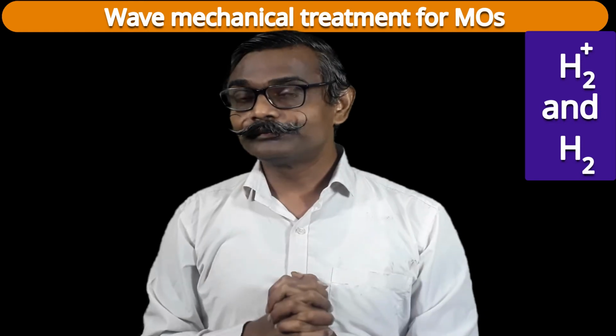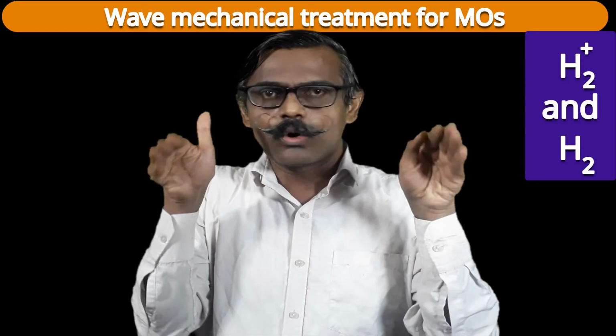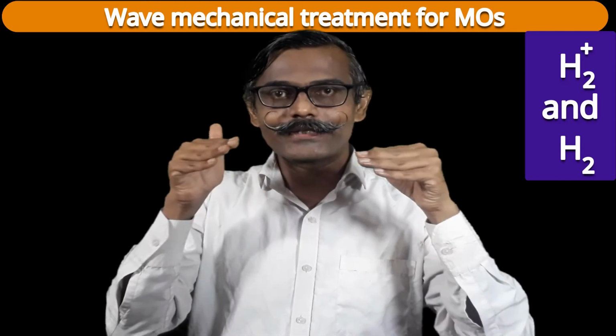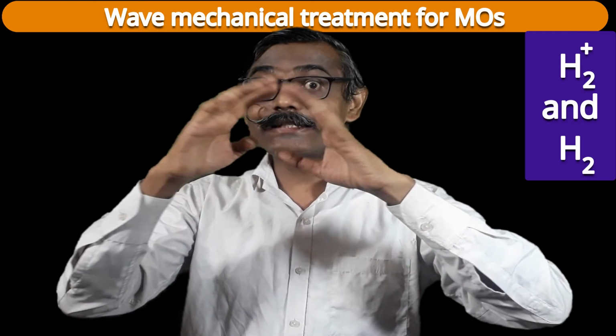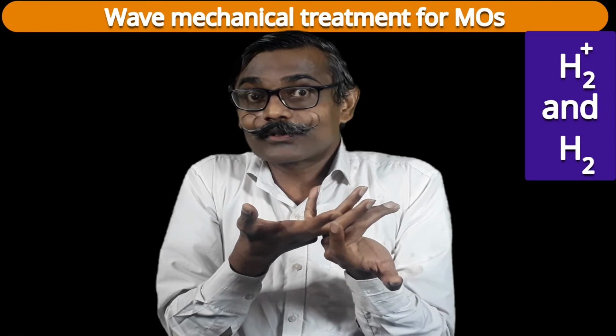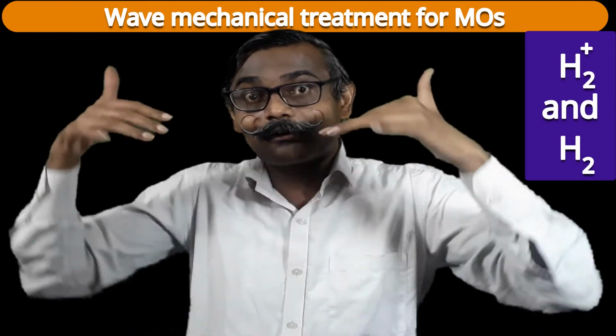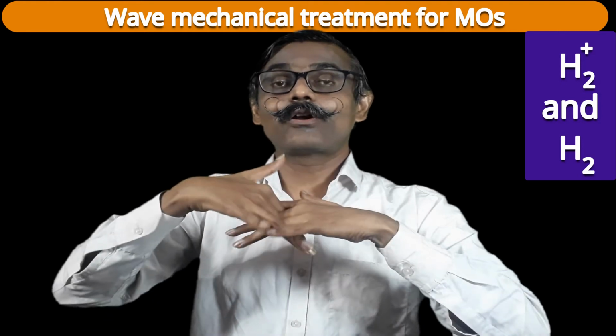What about H2? Both hydrogen atoms are with one electron. They are with their own electron cloud, electron density. But when constructive interference occurs, electron density increases. Where electron was not there, there also it increases, and where electrons are there, there also it increases. Anyhow, in the bonding orbital, the electron density between two nuclei increases.